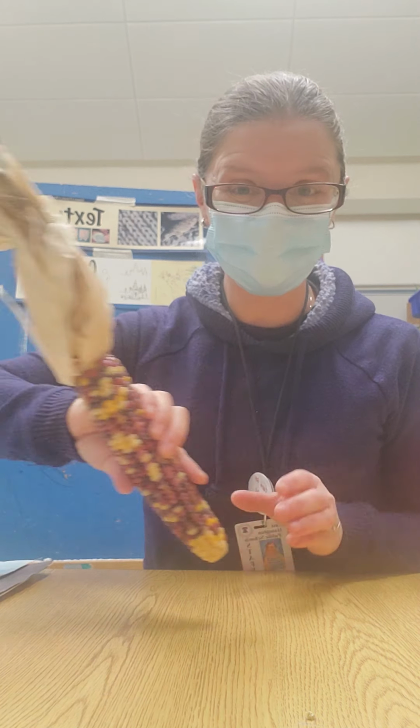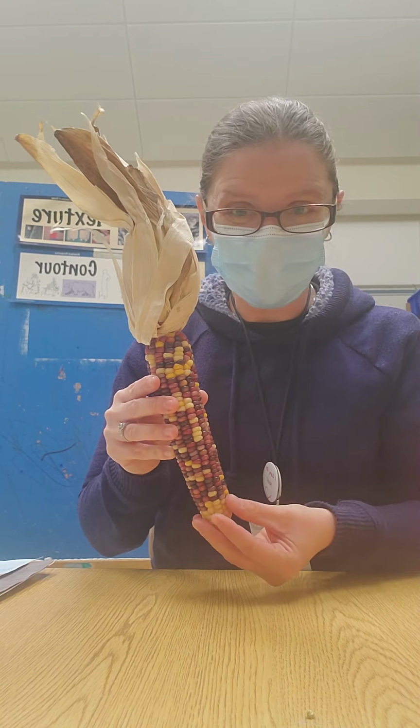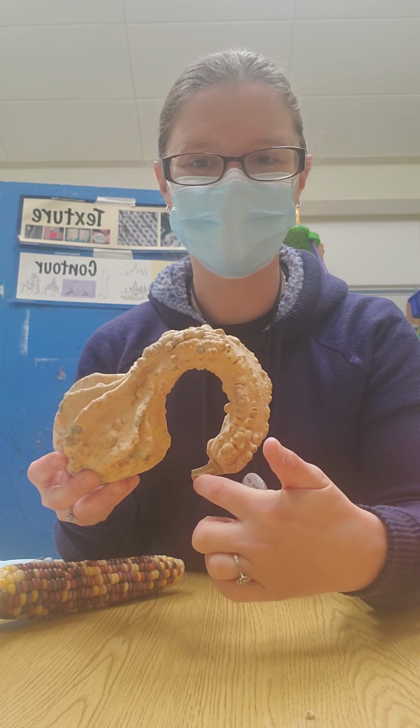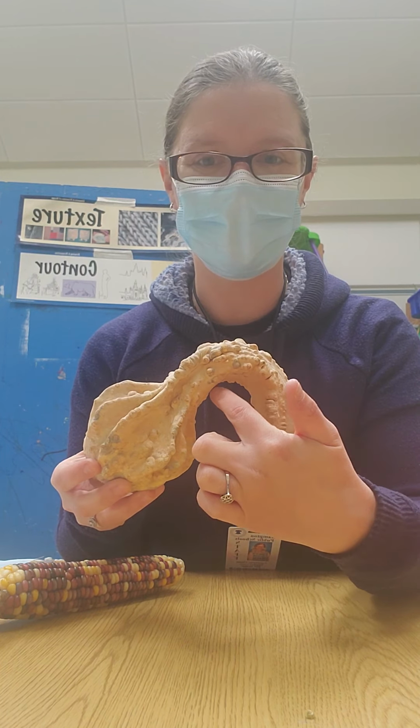And where do we start? How do we know what to draw first? The first thing we're going to draw is the shape, whatever shape it is, because this corn is tricky. It has lots of parts. This gourd is tricky. It has a very funny shape. So the word contour is the other important word I want you to know. How can you get this shape? This is called the contour, and the contour goes around.